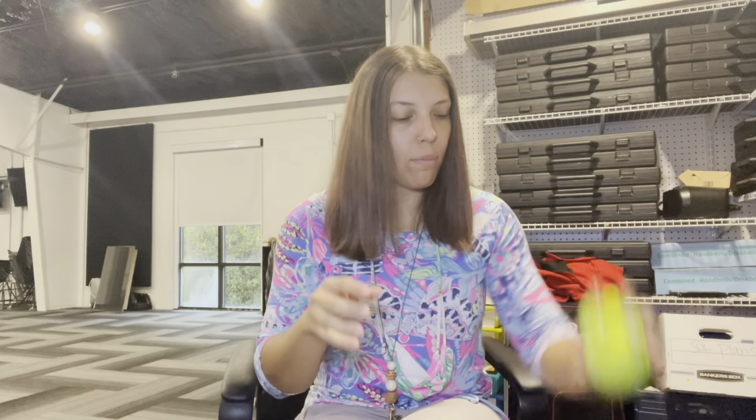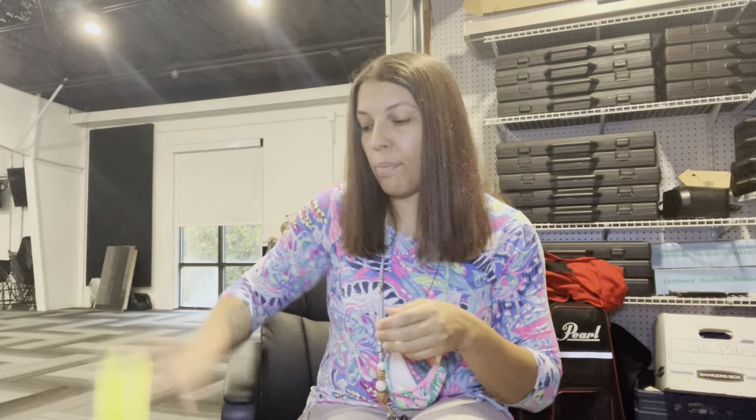Then for 3, it's just bounce, catch, pass, bounce, catch, pass, and they're doing that with their partner, so they bounce it to their partner, and their partner passes and catches, or catches and passes. And we do the same thing. I put on a song in 3, and they practice, and then we do it for 4, which is just bounce, catch, pass, pass, bounce, catch, pass, pass. Same thing, they practice with their partner.